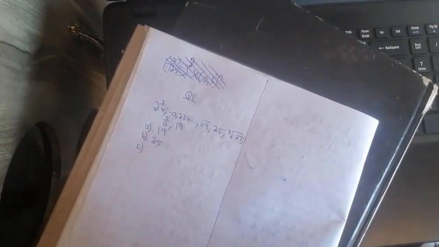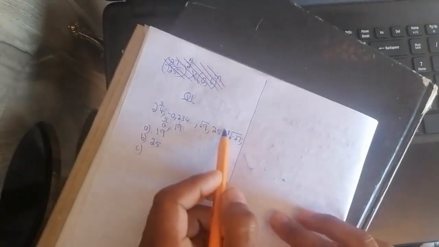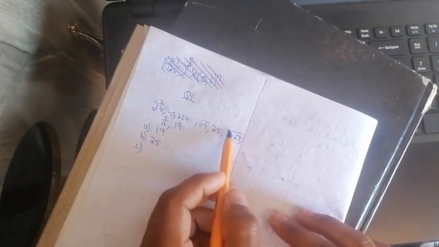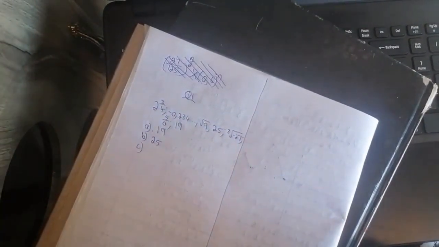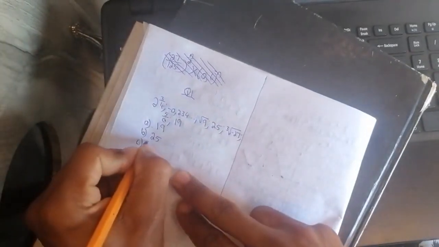C, a negative integer. Now remember, integers are whole numbers, and this time they are looking for a negative one. And there it is. The third root of negative 27 will give you negative 3, and negative 3 is in essence a negative integer.